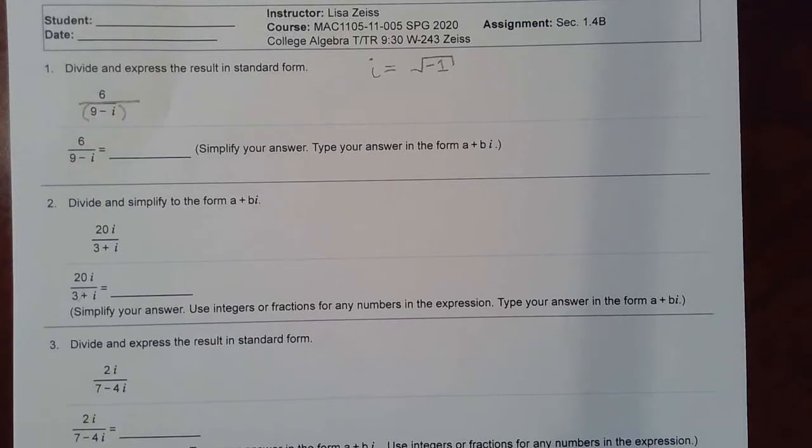Okay, this is a continuation of section 1.4b. It appears it cut off right at the point where I was doing problem 1, so I'm just going to start from number 1 again. In this worksheet, you are learning to simplify complex numbers.